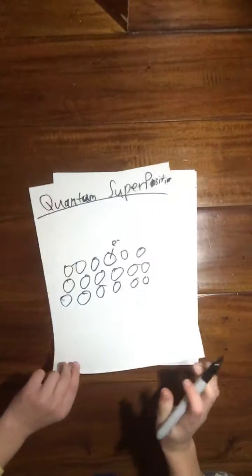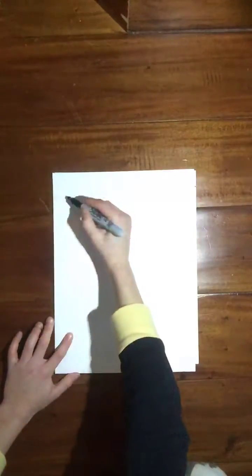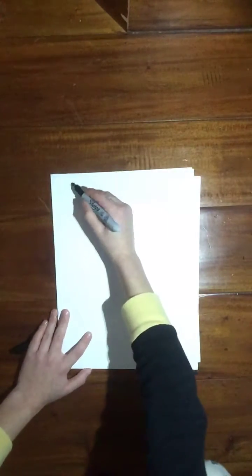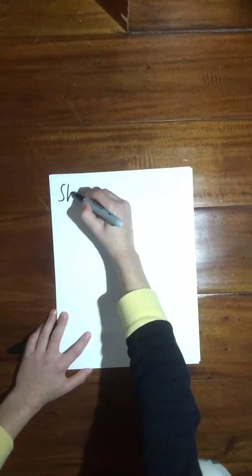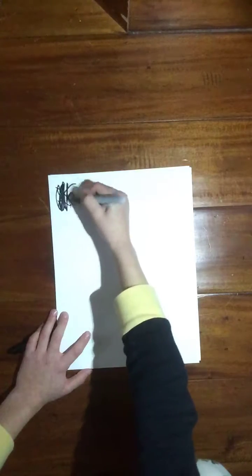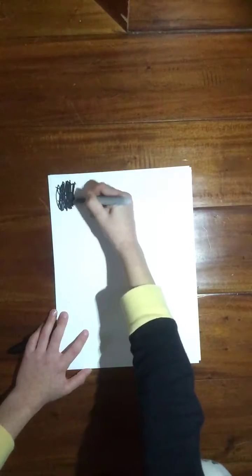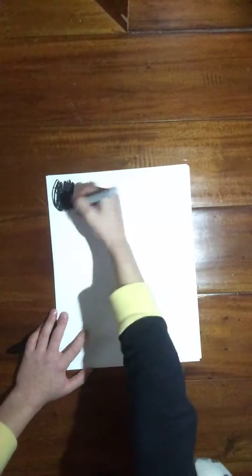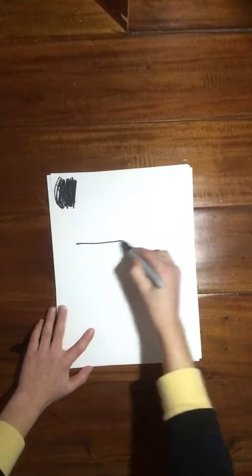And we can show this very well using Schrodinger's cat. I don't know how to spell Schrodinger. I think it's a German word or something. I don't know. But okay, so this experiment involves a box.